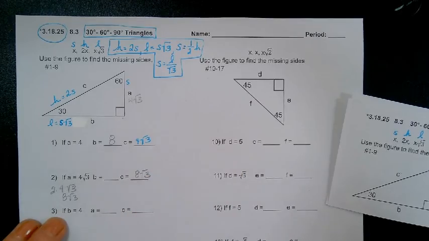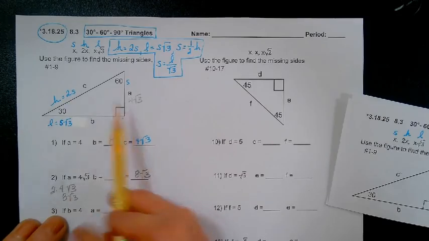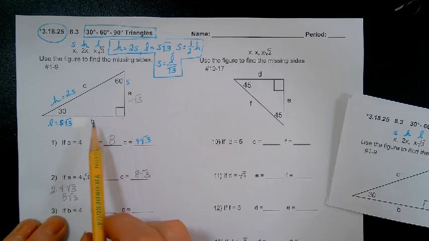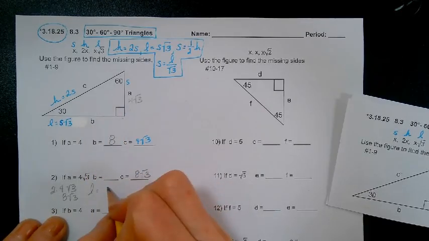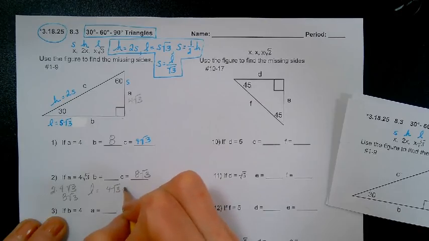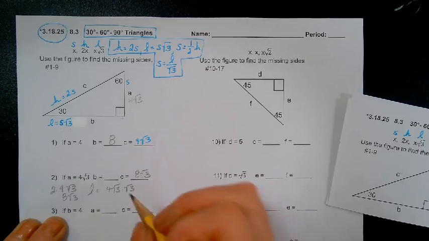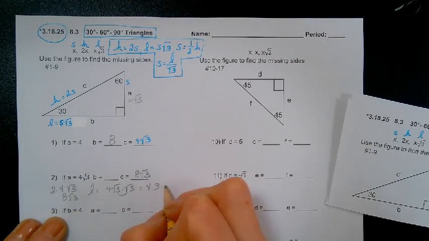Some of this is going to be in pencil so I can erase stuff. All right, so if the short leg is 4 rad 3, then the hypotenuse is twice that, so it's 8 rad 3. And the long leg is going to be equal to 4 rad 3 times rad 3. So you take the short side and multiply it by rad 3. That's 4 times 3, because rad 3 times rad 3 equals 3, and that's 12.